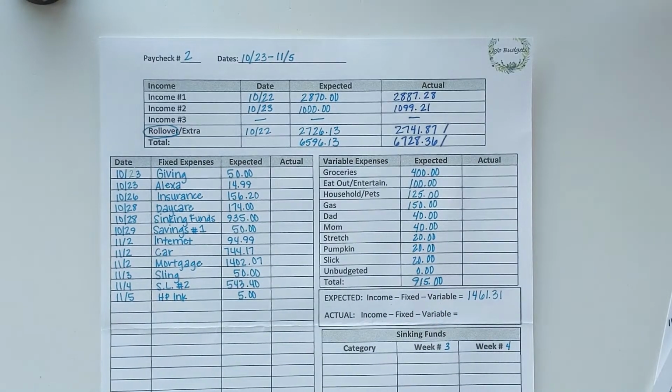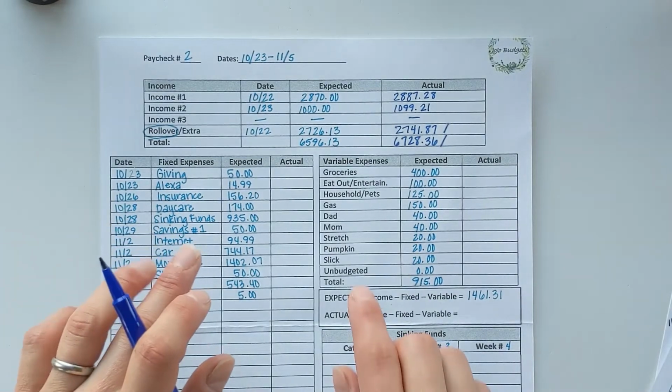It is in the morning, you guys, and I'm only on my second cup of coffee.